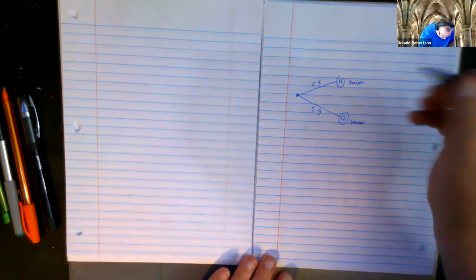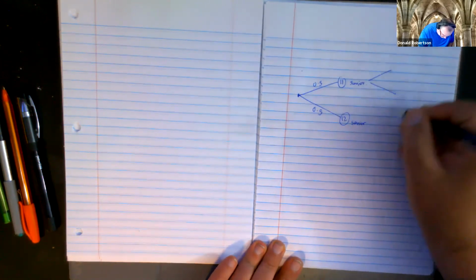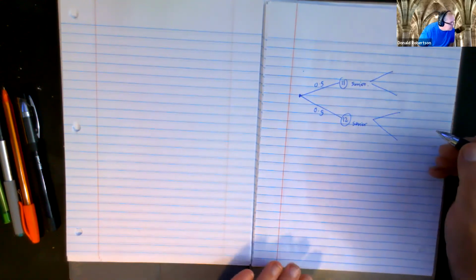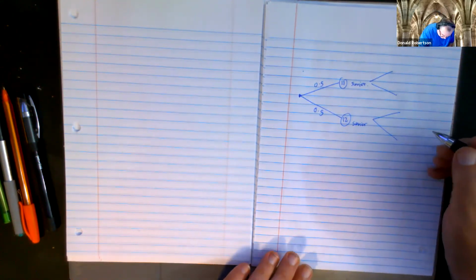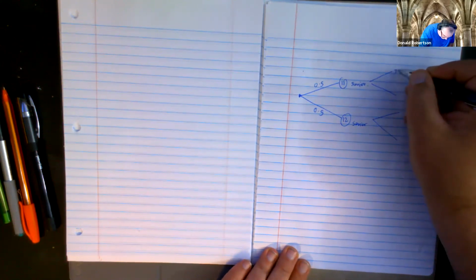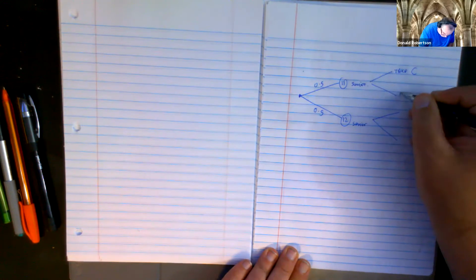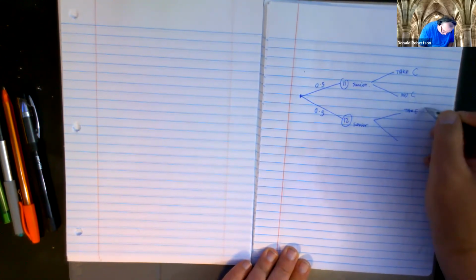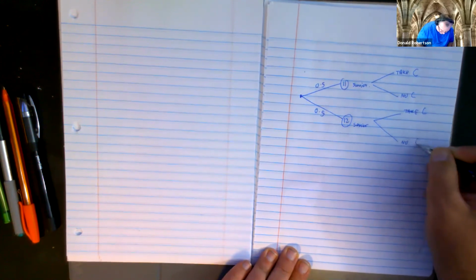So now let's move on and build the second part of it, which was to do with calculus. 20% of the senior class take calculus, right? So we'll have this as being take calc and no calc. Take calc and no calc, that's good.